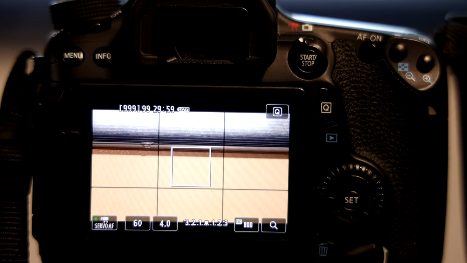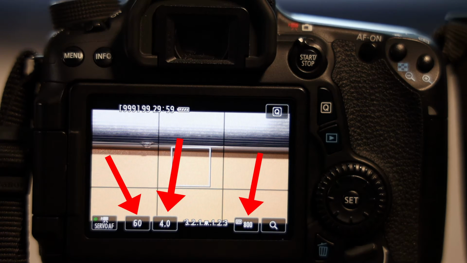Exposure is the overall amount of light the camera sensor takes in. In simpler terms, exposure deals with how bright or dark your image is. Shutter speed, ISO, and f-stop, also known as aperture, all work together when dealing with exposure.